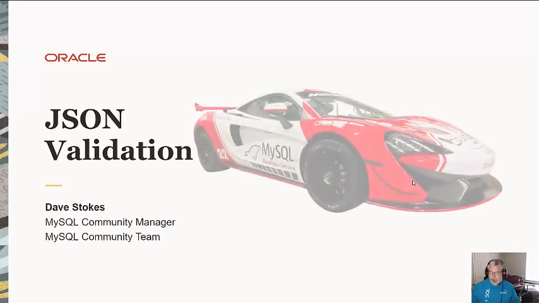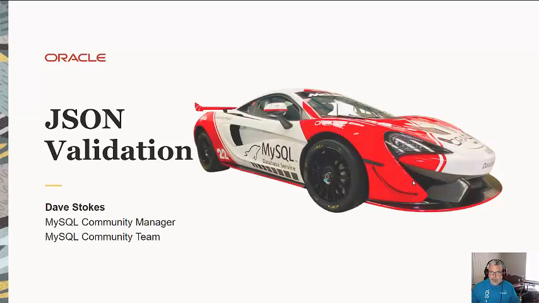Now, MySQL's had a JSON data type since version 5.7. And it's very useful, very informative, but there are some things about JSON that people don't like. We'll get into that in a minute.